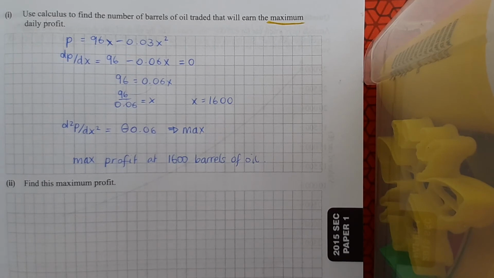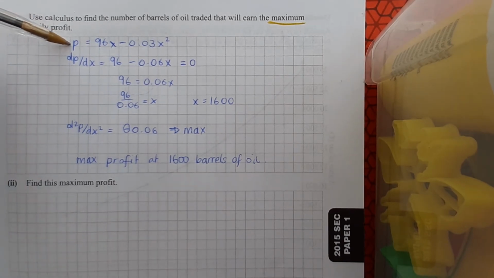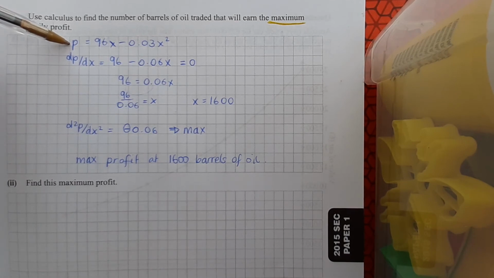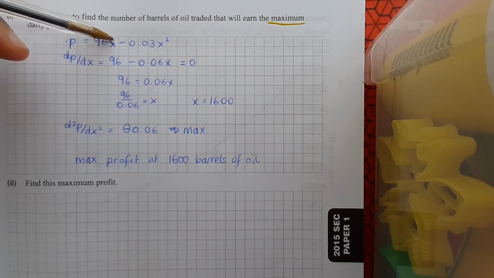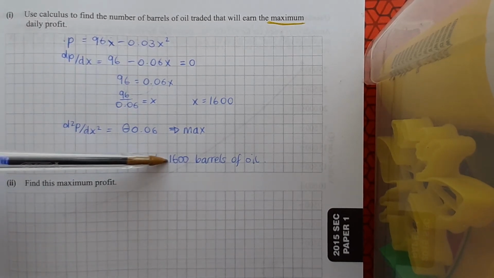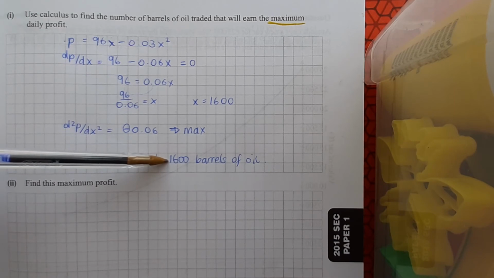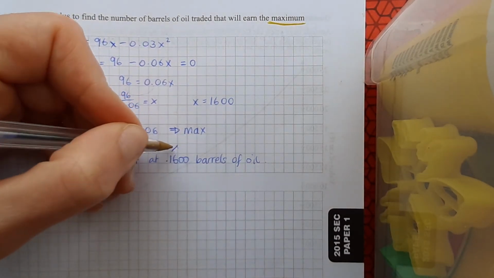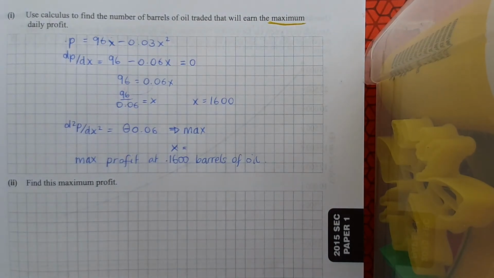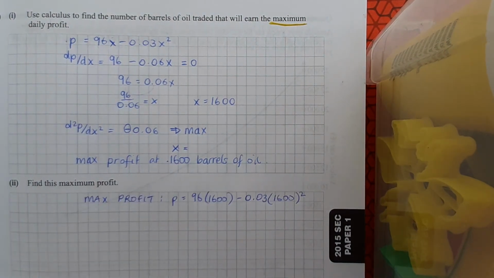They then want us in part 2 to go on and find this max profit. Well, don't forget, this P equation that we saw at the start of D part 1, that's just our profit equation. And the x stands for the number of barrels. So if I know that 1,600 barrels is going to give me my maximum profit, I can find that max profit by putting this value in for x. And it comes out at 76,800.